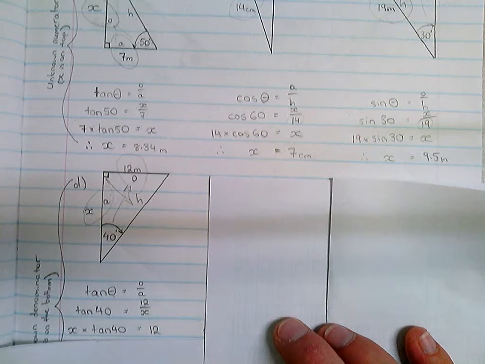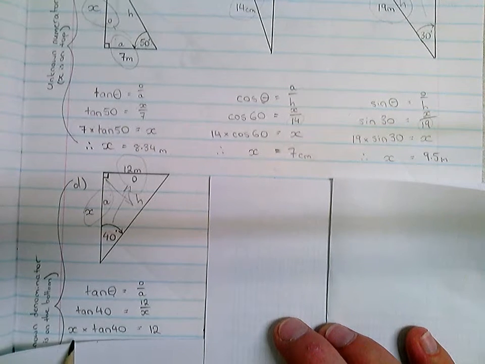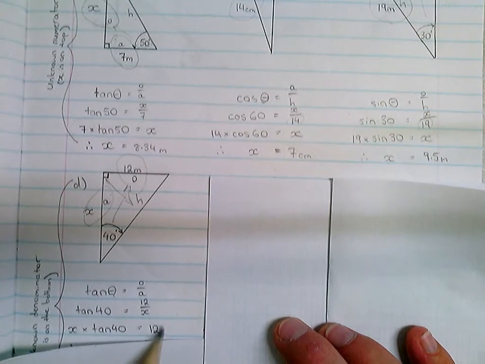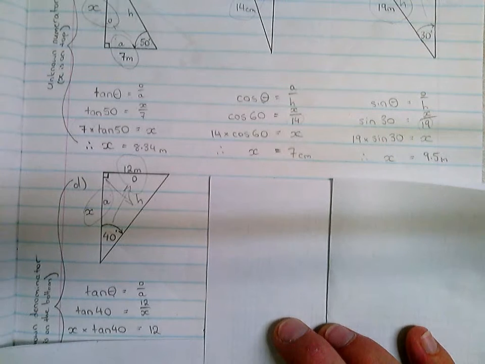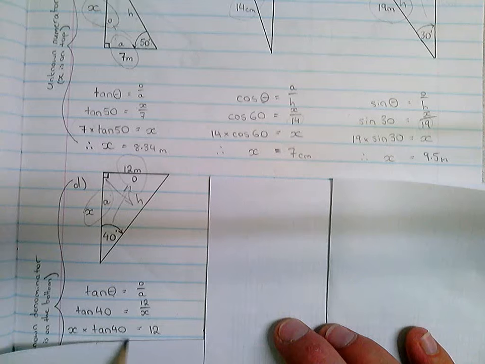And hopefully you can recognise once we're there that I can simply get x by itself by dividing 12 by tan 40. If I divide this side by tan 40, you'd agree that tan 40 would disappear. Okay? If I divided this by tan 40, we'd lose the tan 40 and just be left with x.